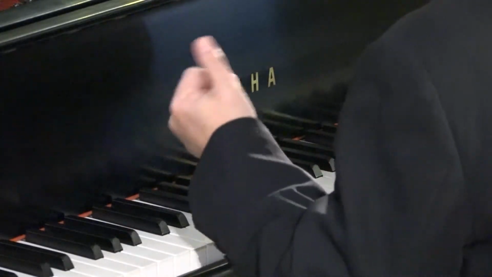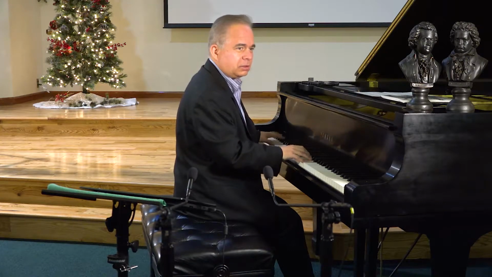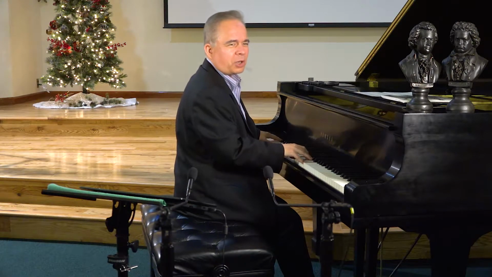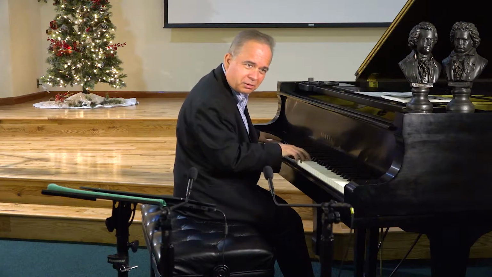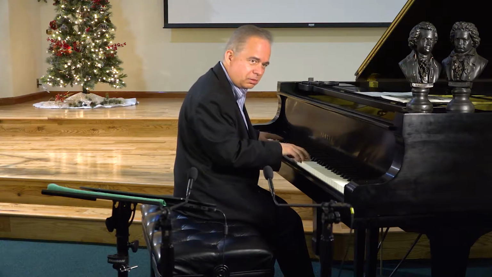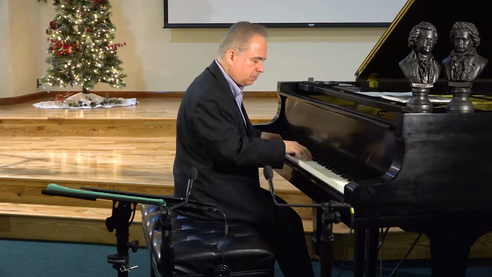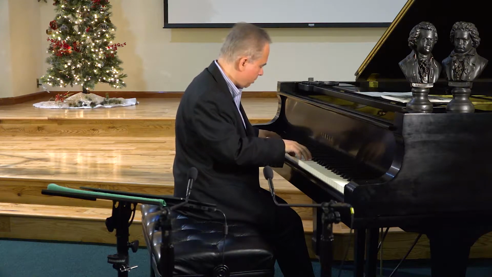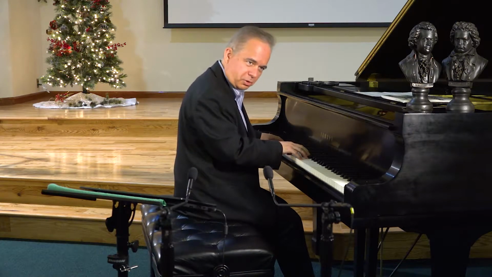Okay? Okay, how about the second inversion? How about this? This one cries for some kind of resolution too, right? And usually resolves here. Okay, and that's a root position 7th chord this time. We'll talk about 7th chords a little bit later, but it is a root position chord. Okay, and back to another root position chord.